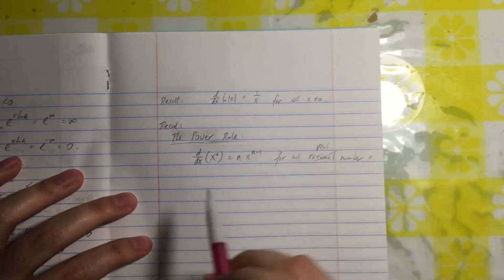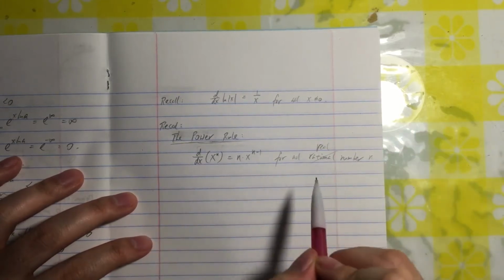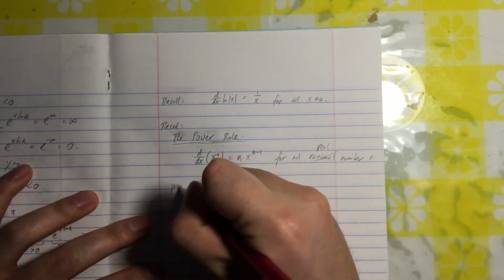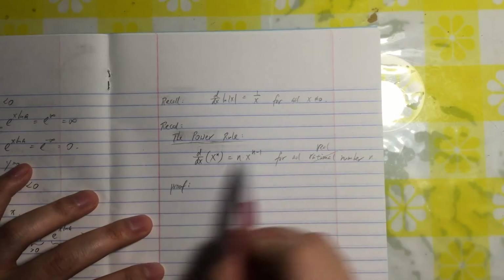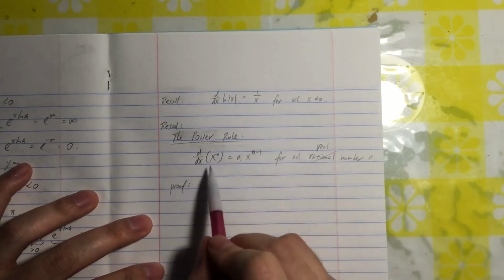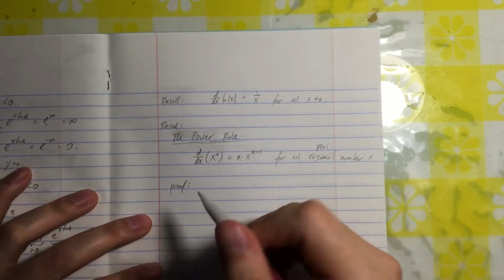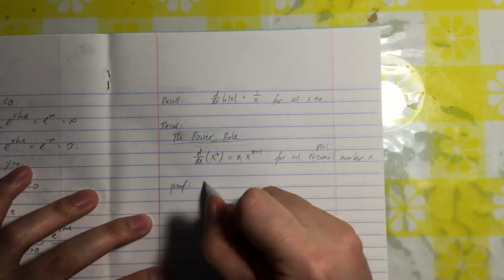Today, we'll prove it. This formula is actually true for all real numbers n. Let's prove it. When we prove this theorem, consider two cases. x could be either 0 or non-zero. Let's first of all consider x is 0.